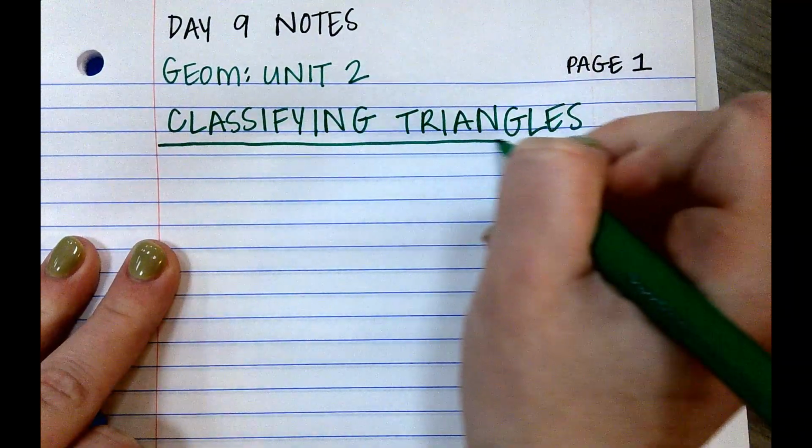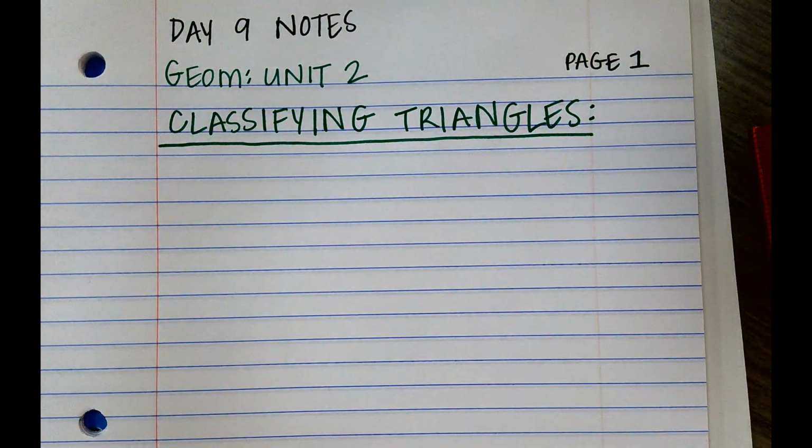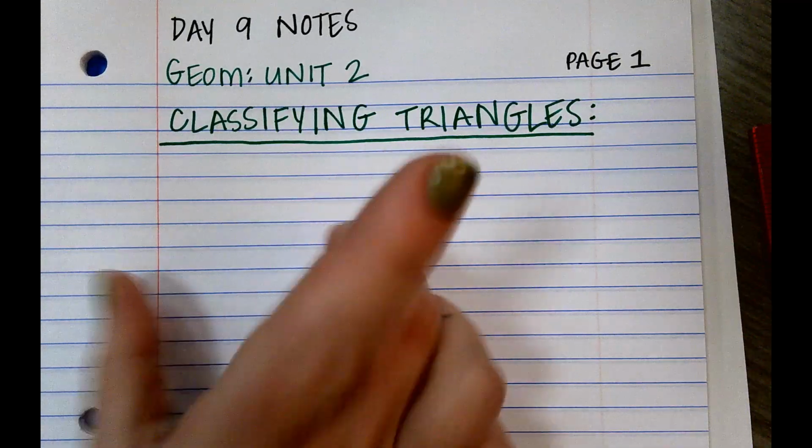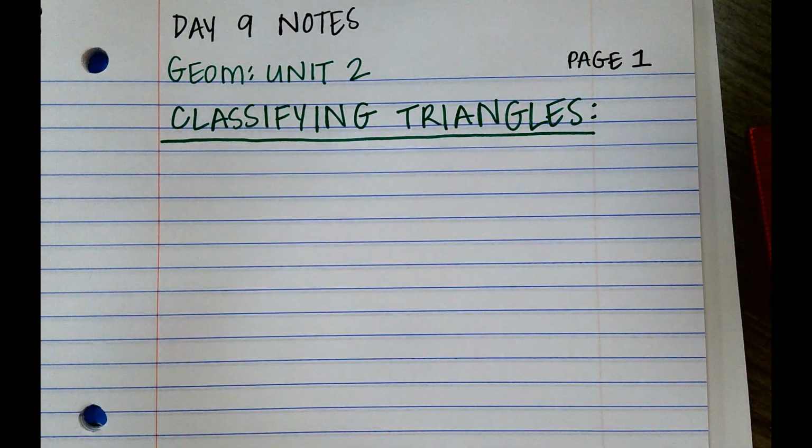Like giving it a title or putting it in its own place? Yes. You're giving titles and creating different sections of triangles that have different types of things.